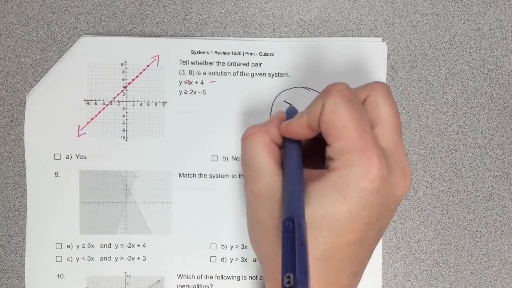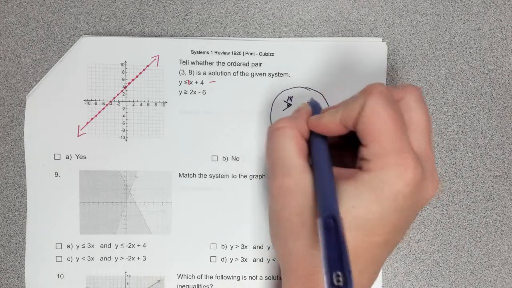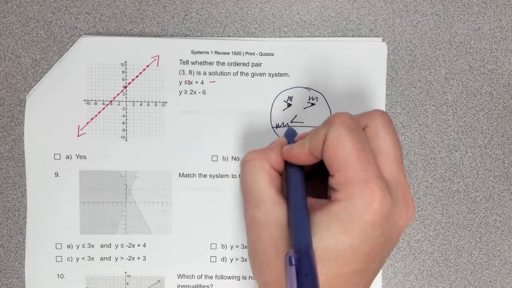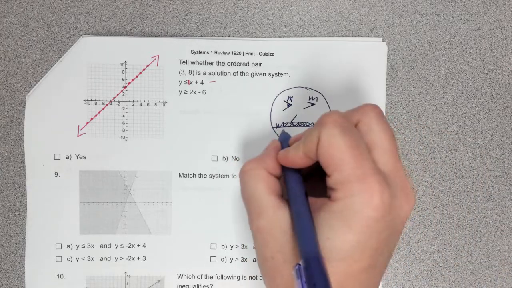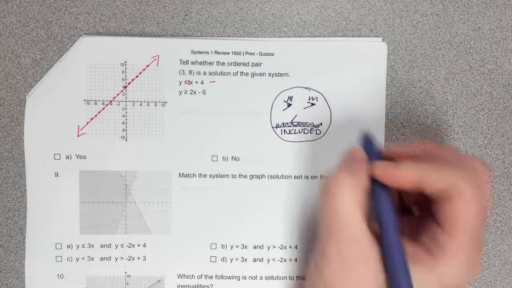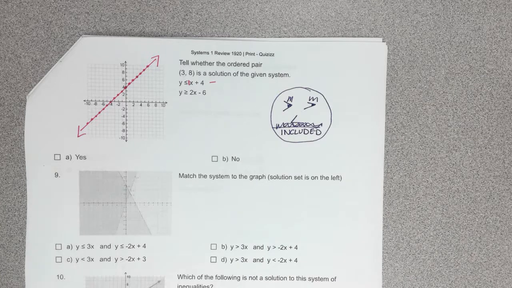Remember, he always looks to the right like he's doing the right thing. Okay? His nose goes the other way. And then his grill is the word included. And we put that included because if it is on a solid line, it is included in the solution.